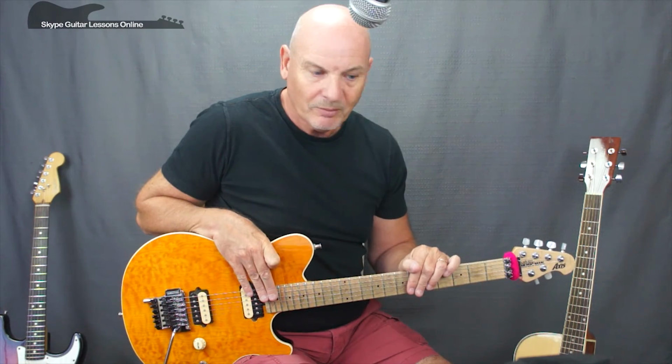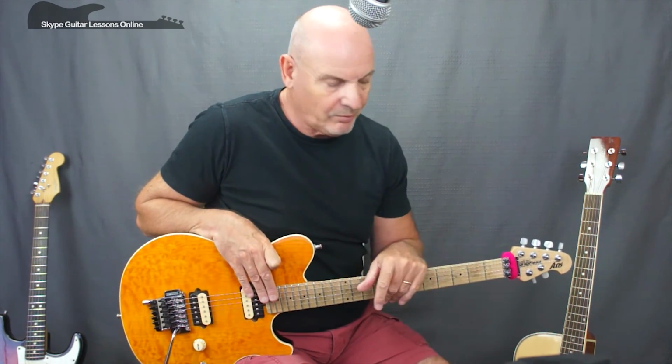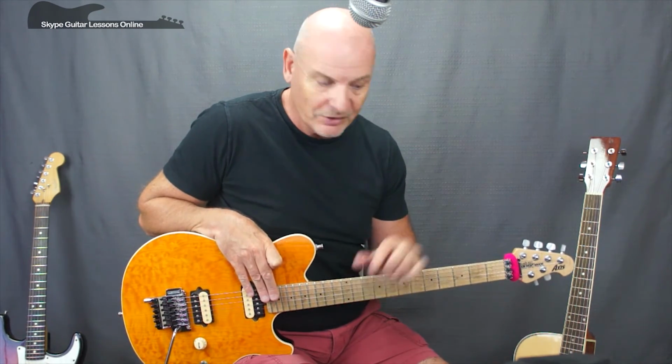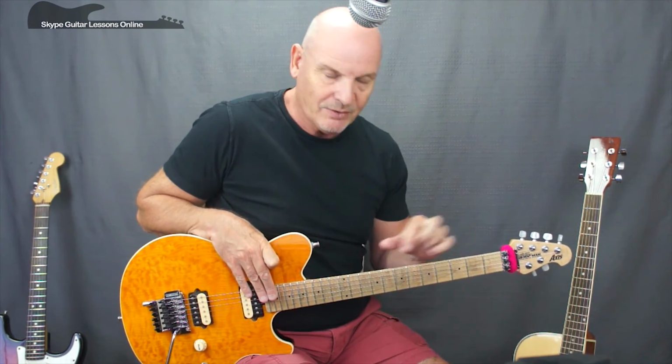So do experiment with them. Look at old songs that you might have learned before. Try them in different positions. Try them in one of the 5 positions and see if there's a better way of being able to play this chord sequence. You will be surprised.